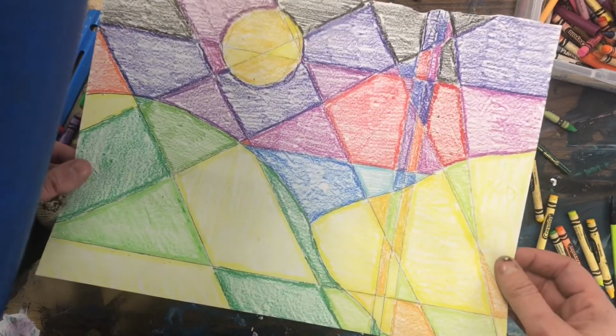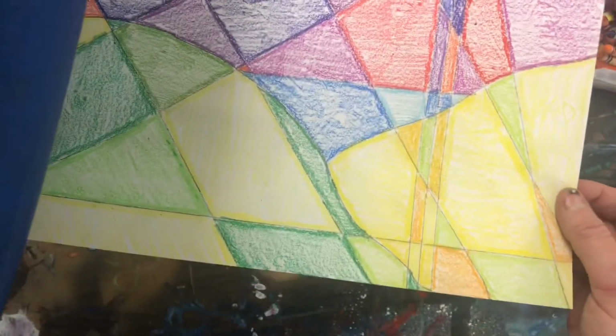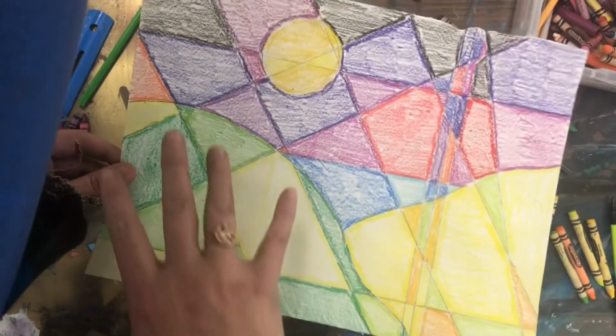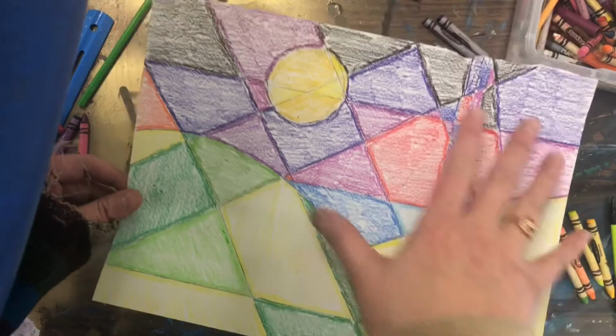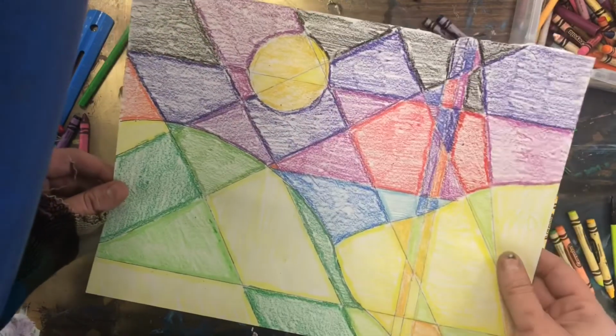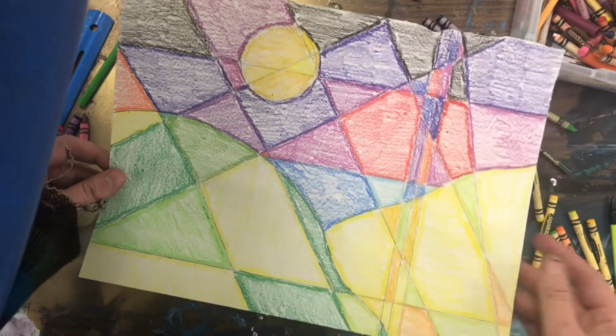The more little pieces, the more work it will be to do all these parts. You can make it realistic like I kind of did with the green and the yellow and the sunset and the moon, or you could do it completely wild and bonkers.